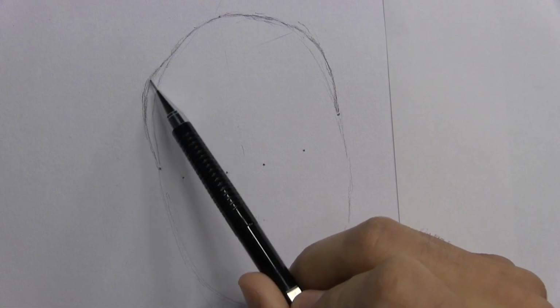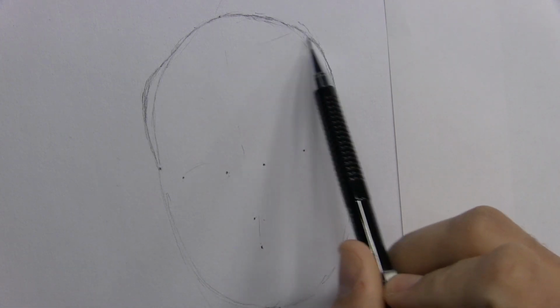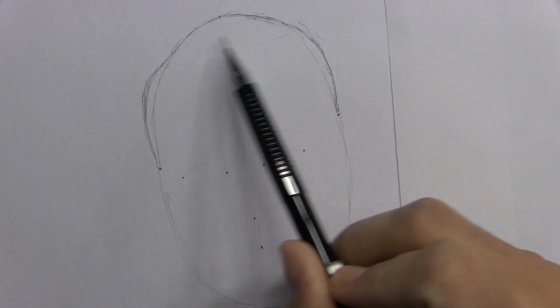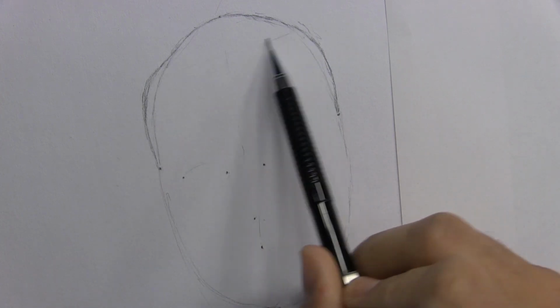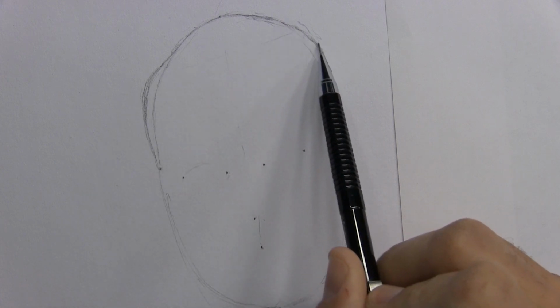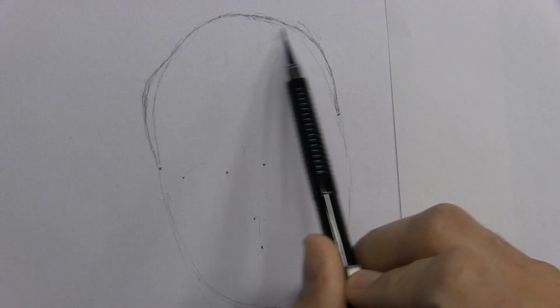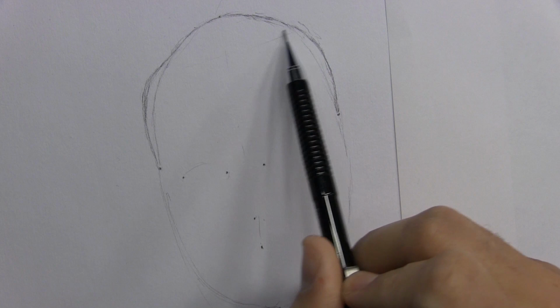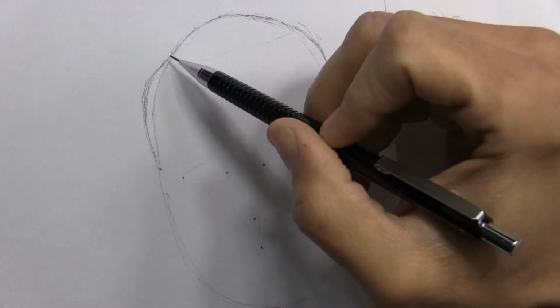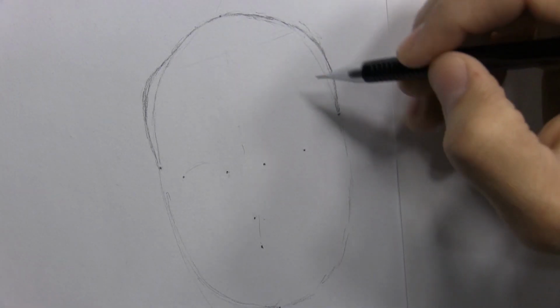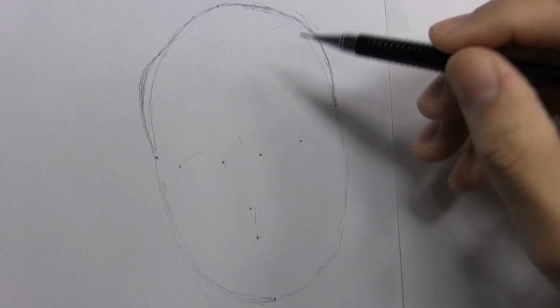So the top corner or bend of the head on both sides, you can see it's right about here. They start to bend at roughly the same tilt, same place. So you just start to look for those relationships and see how they relate to each other as you start getting into this.